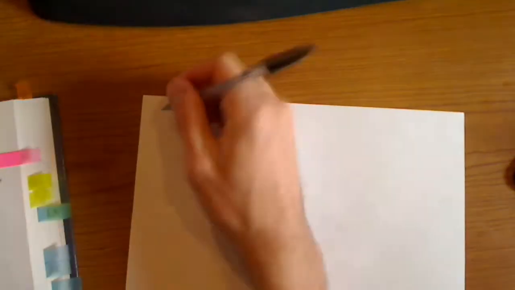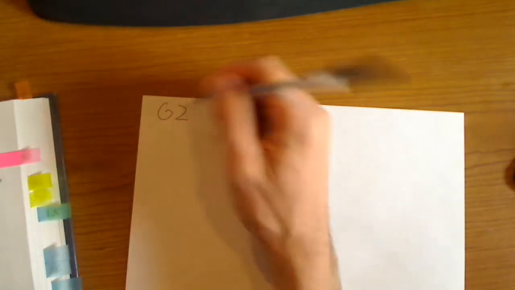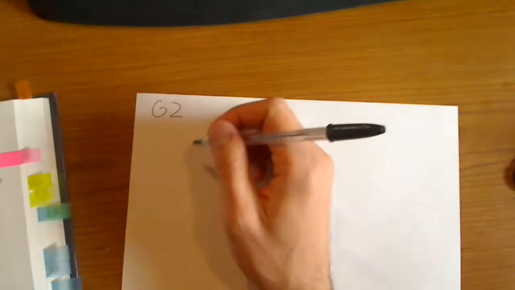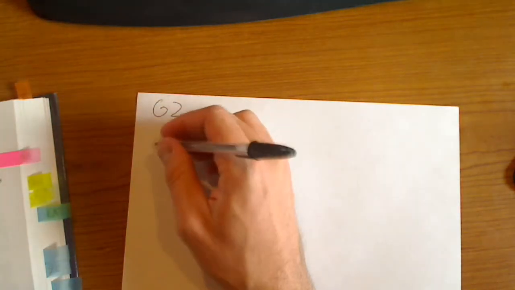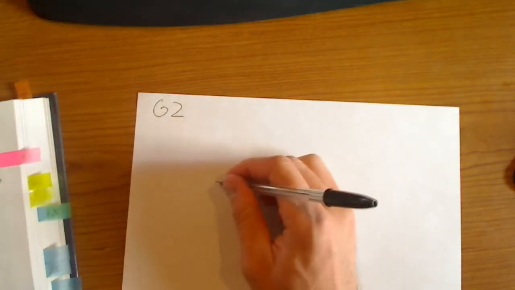Now, lastly, let's look at girder 2. Girder 2 does the same thing. It basically supports over 30 feet.